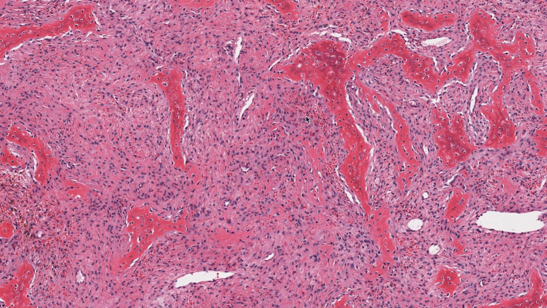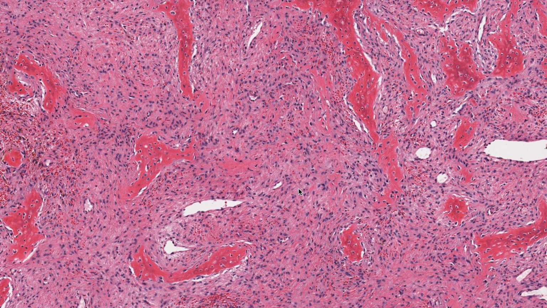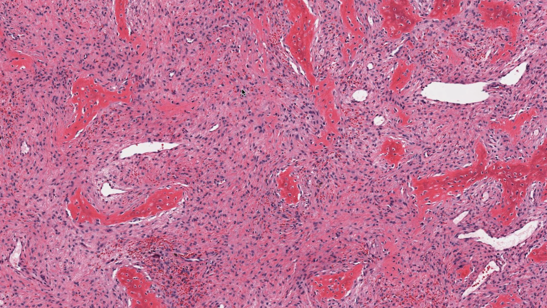And there is also a fibrocollagenous variant of fibrous dysplasia. So the background basically will be fibrocollagenous with spindle cells and these trabeculae of bone.